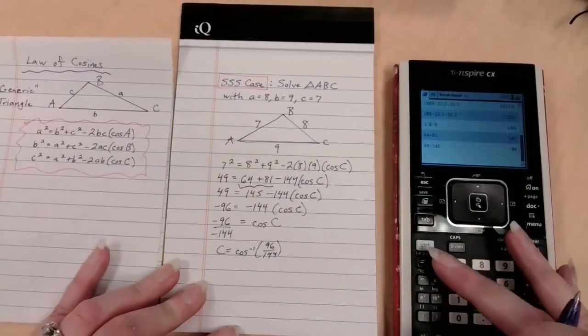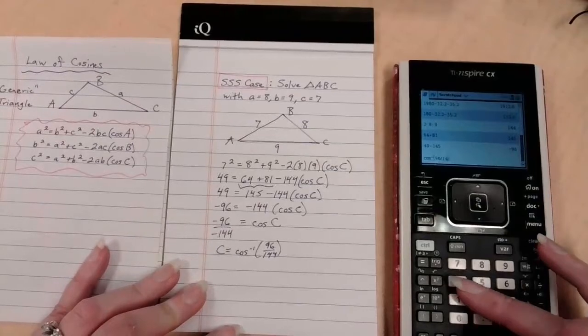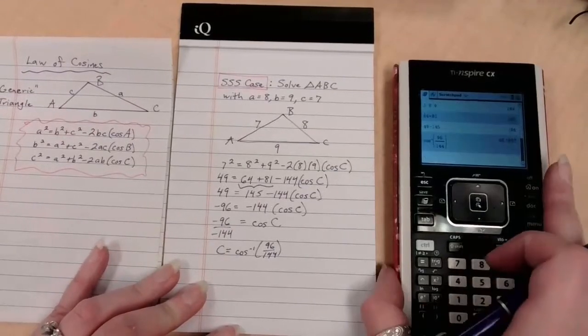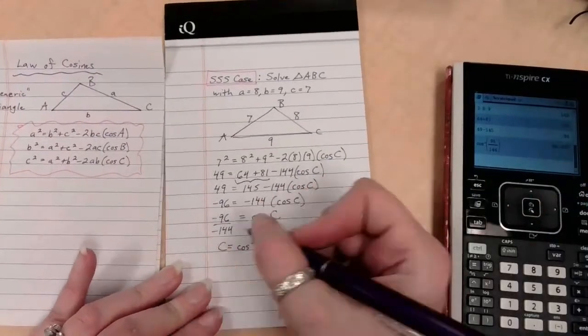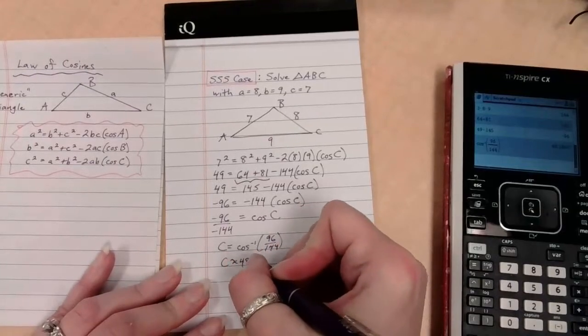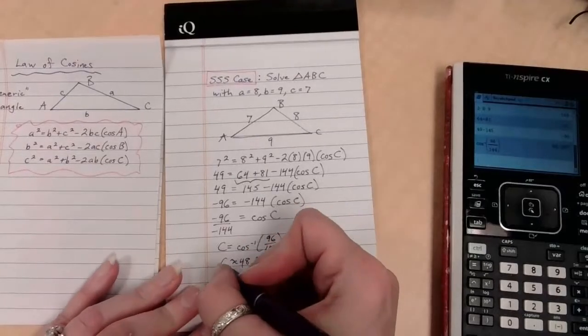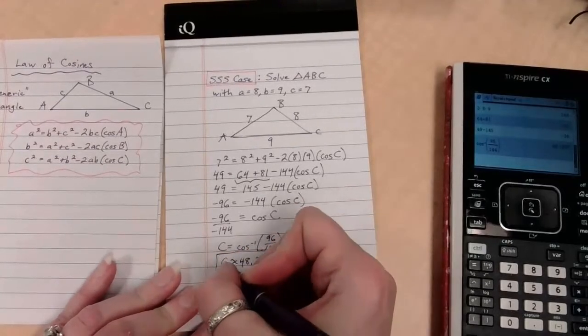So survey says inverse cosine of 96 divided by 144 is 48.2. So C has an approximate value of 48.2 degrees.